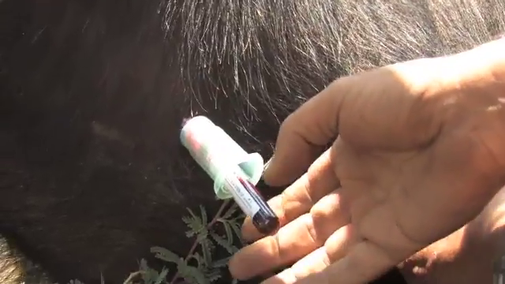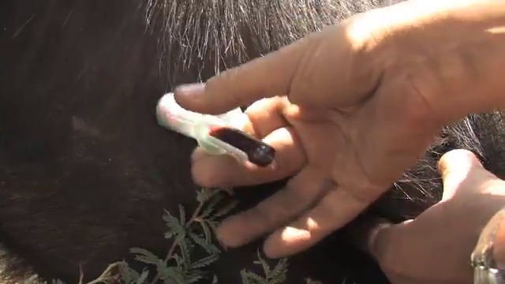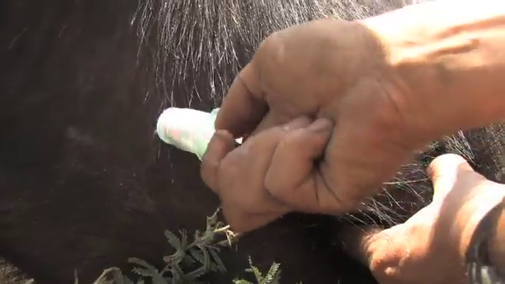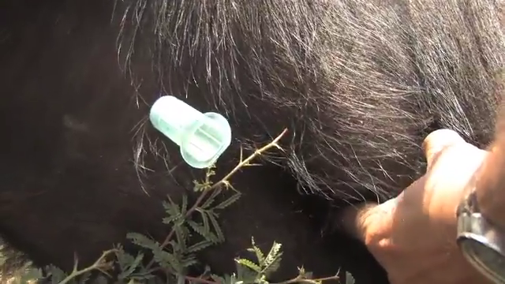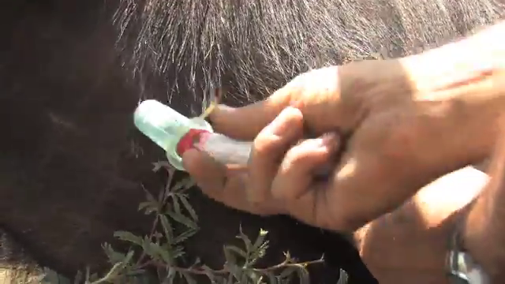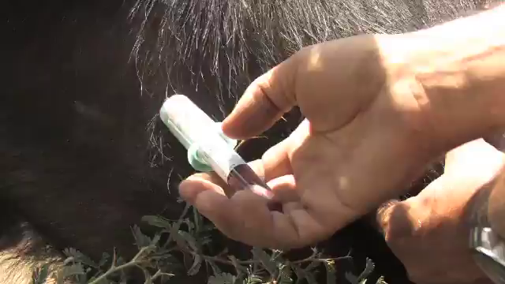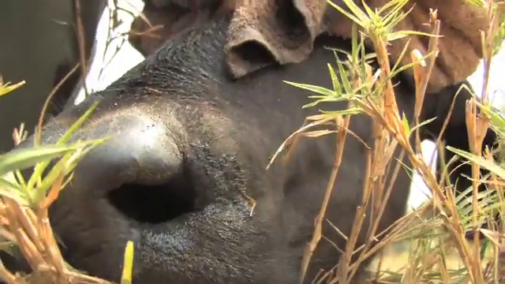The team take blood samples which will be tested for diseases such as Rift Valley fever, bovine tuberculosis and brucellosis. Green one. Green one.